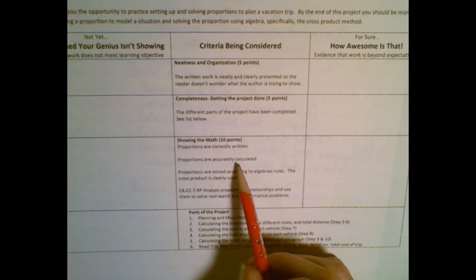And 10 points is going to be for showing the math. This is a math project. Are proportions correctly written? And are they accurately calculated? You will get to use calculators on this project, so that shouldn't be an issue. But are the proportions solved using algebraic rules? That is, the cross product being used? And in this case, it's really going to be the most straightforward way to get to the answers. But you have the calculators in order to do that, and you want to make sure that you've shown the algebraic steps to get to your answers.